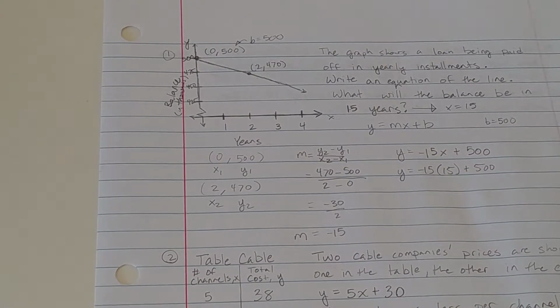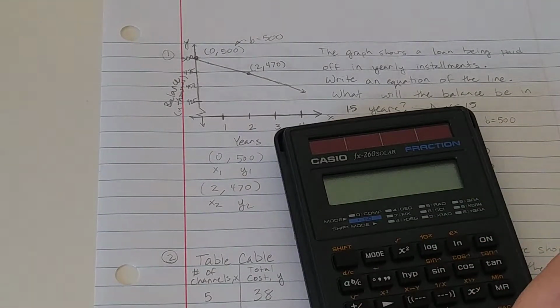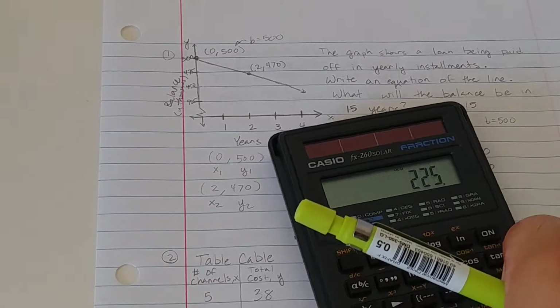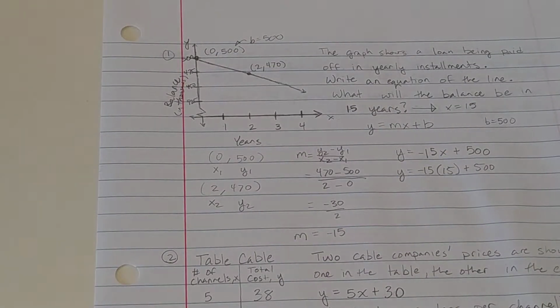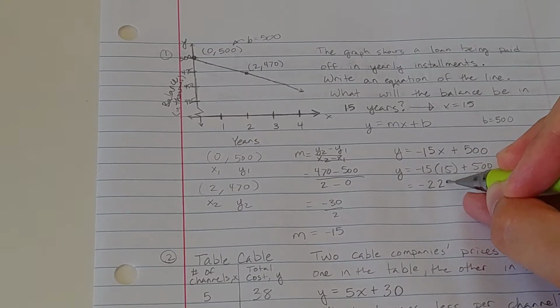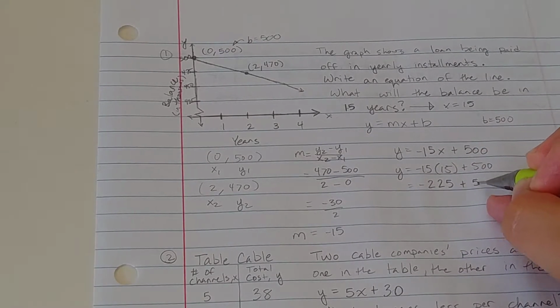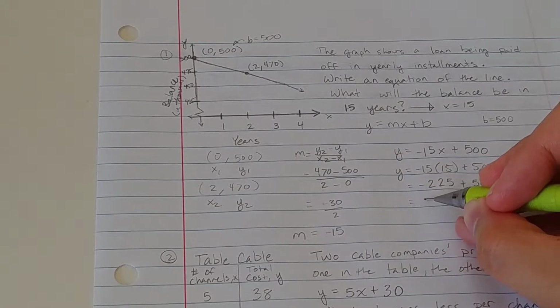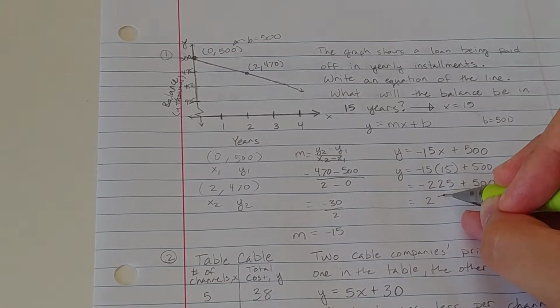And then you can just do 15 times 15 on your calculator if you want. That is going to be negative because that is a negative 15. So negative 225 plus 500. And that's going to give us 275.